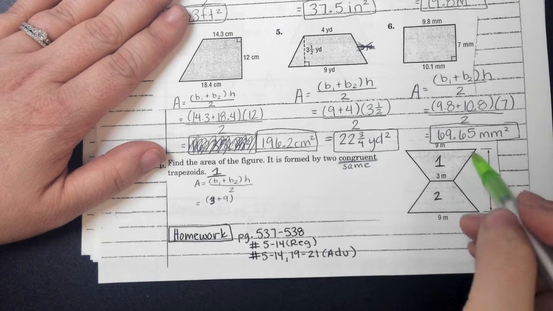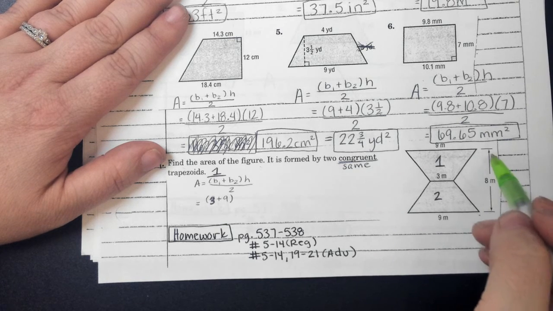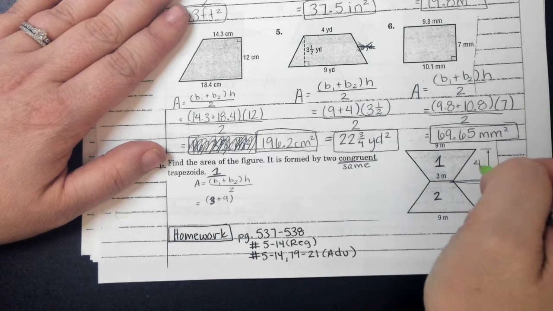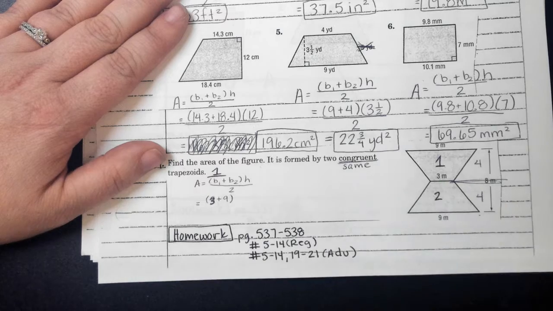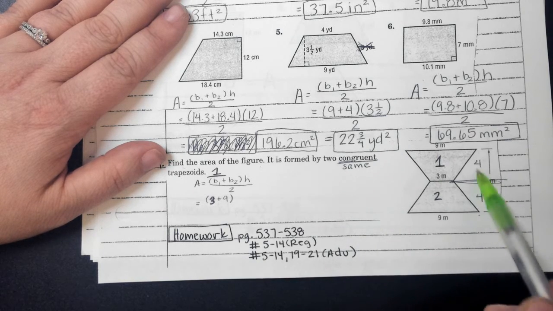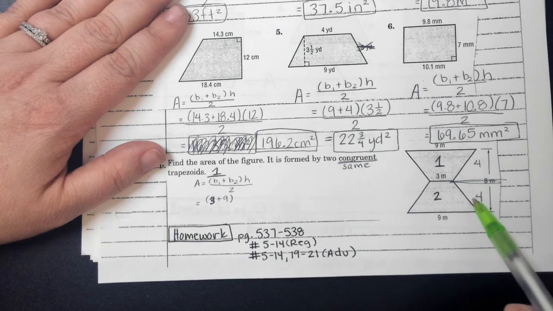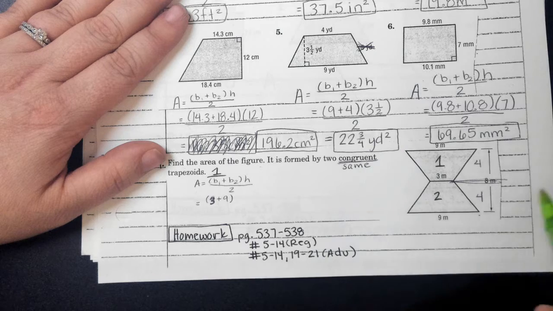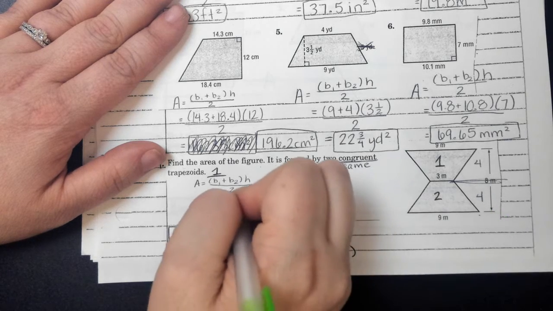It says these 2 are equal, and I know the whole thing is 8, so if we do half, that's going to give me 4 on top and 4 on the bottom. Guys, if it did not tell me they were the same, I could not assume that they're equal. 1 could be 3, 1 could be 5. But if they're the same, then they have to be equal. So I'm going to say my height is 4.